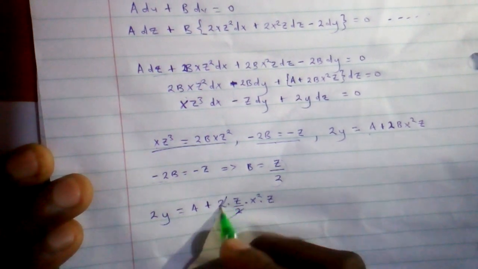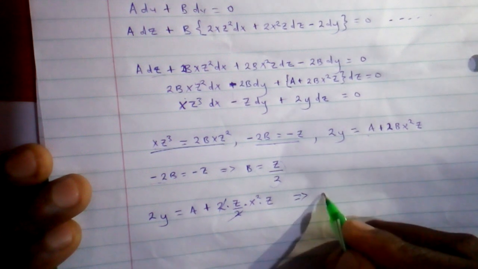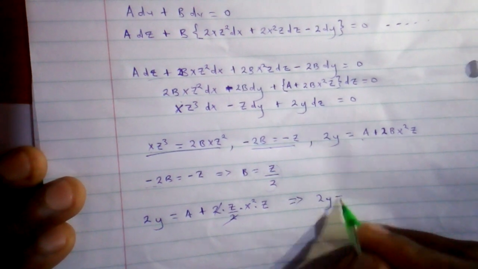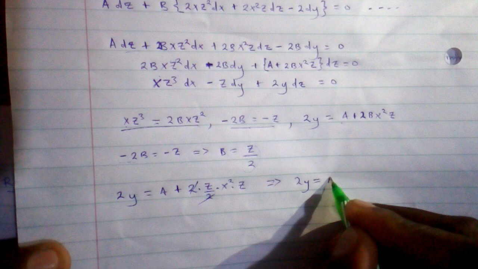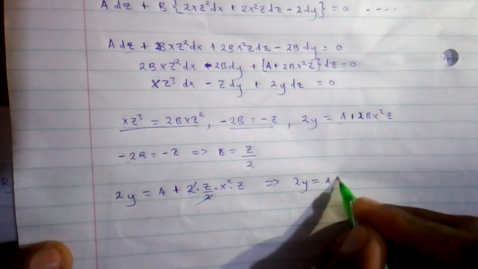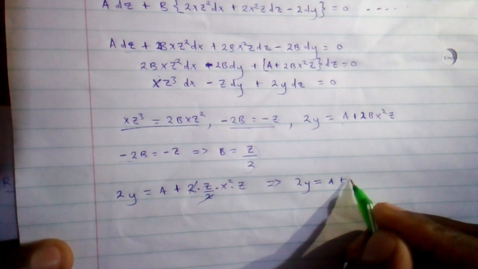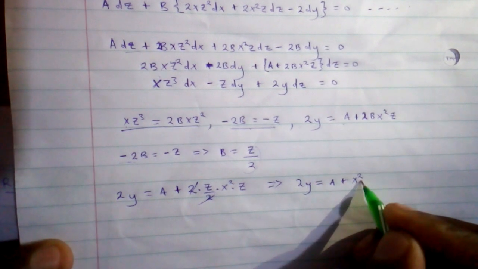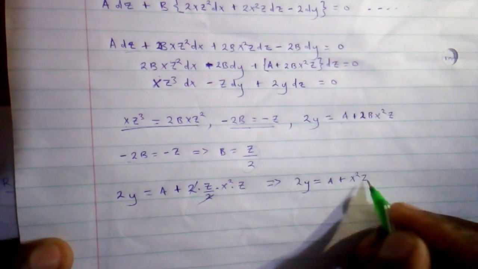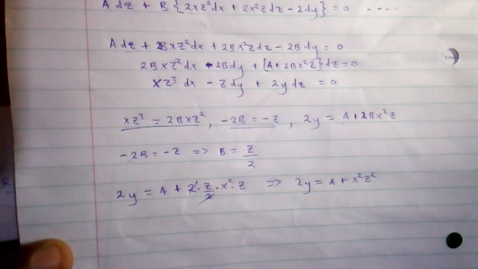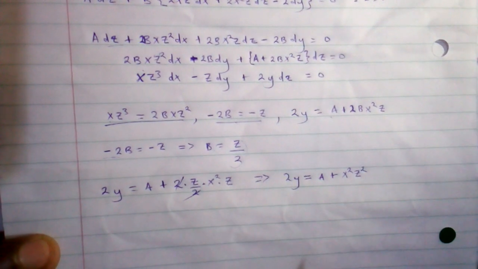So the 2's are going to cancel. We are going to remain with 2y is equals to a plus x squared z squared.